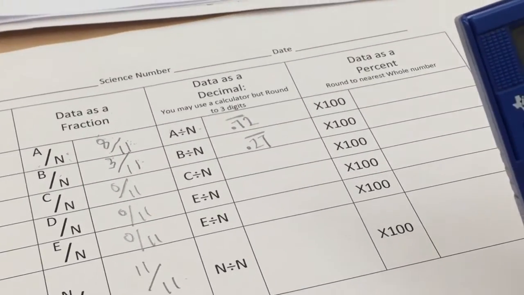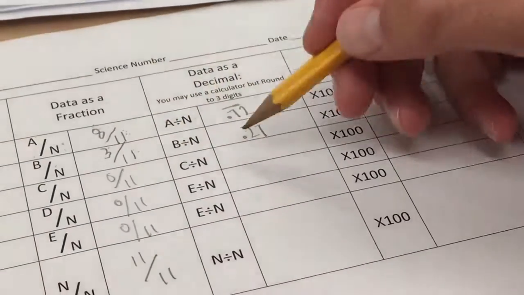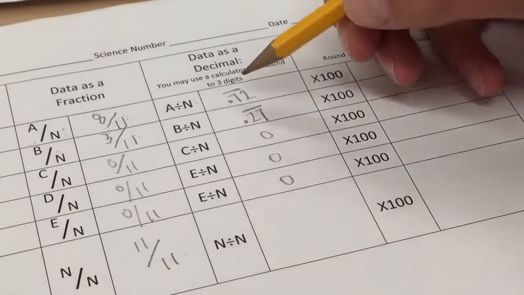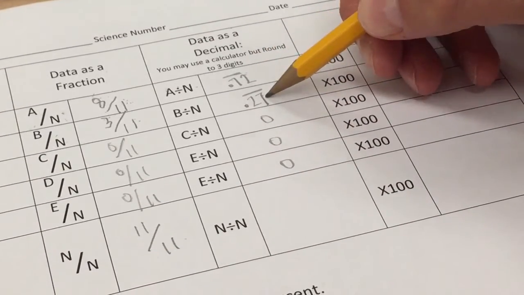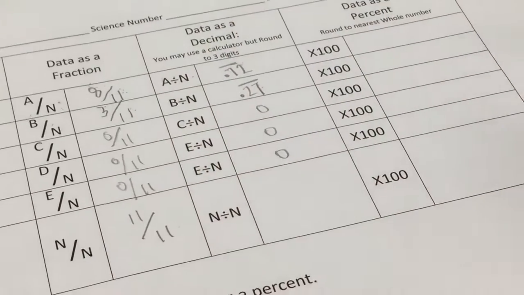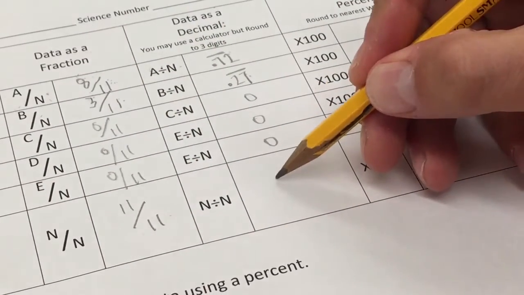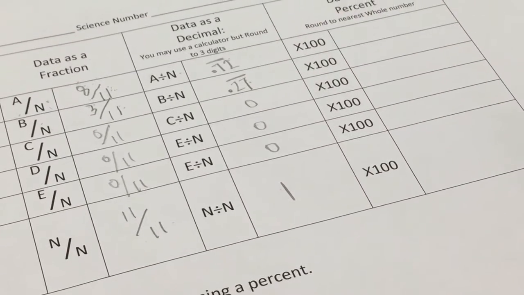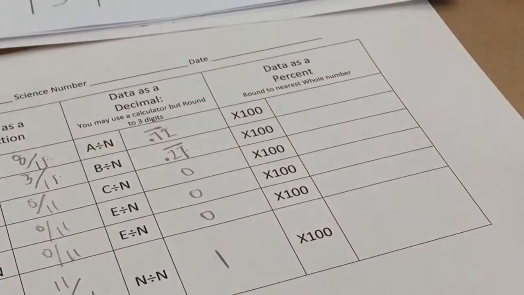All right. Now 0 divided by anything, I already know, 0. And if I add these two together, just like the fraction one, it really should equal 1. It's gonna be hard to add those, but just trust me on that. These should both be 1.